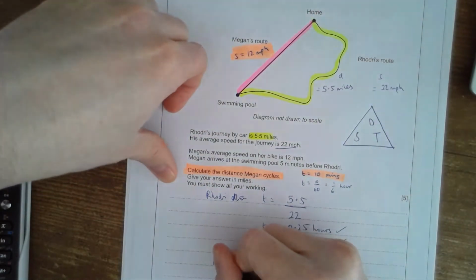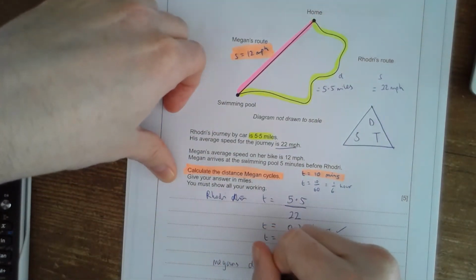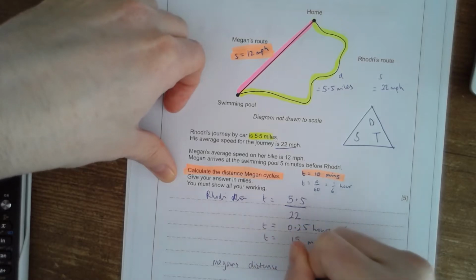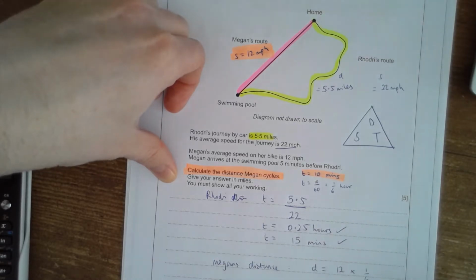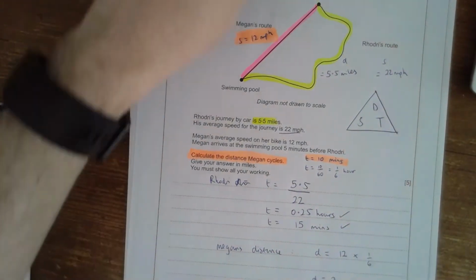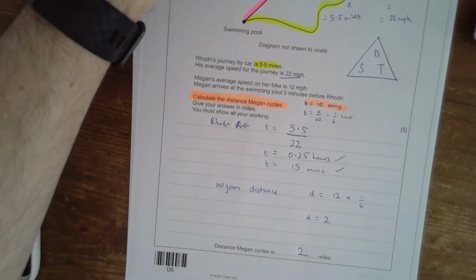So Megan's distance would be D equals speed, so 12 times by 1/6, and 12 times by 6 is 2. So she is 2 miles. She cycles 2 miles to the leisure centre.